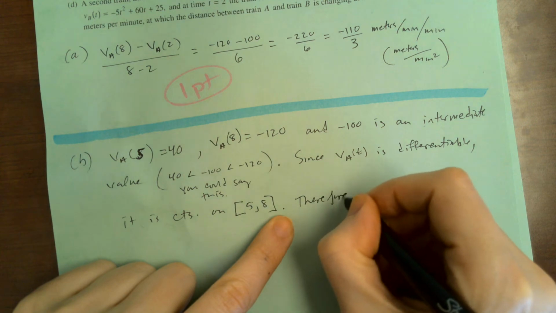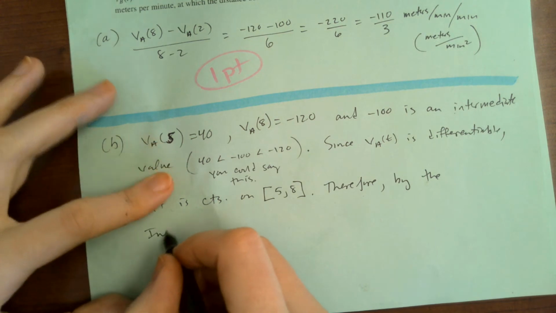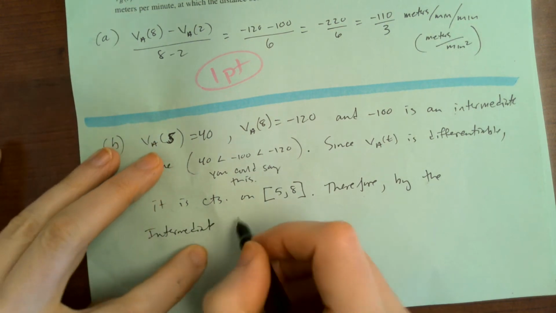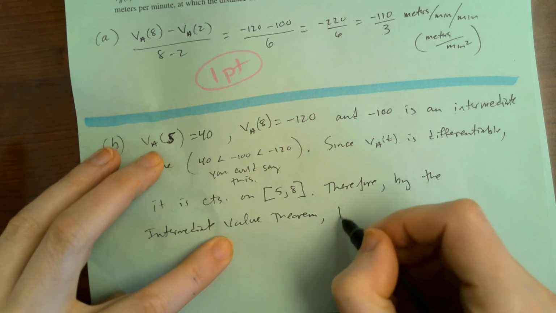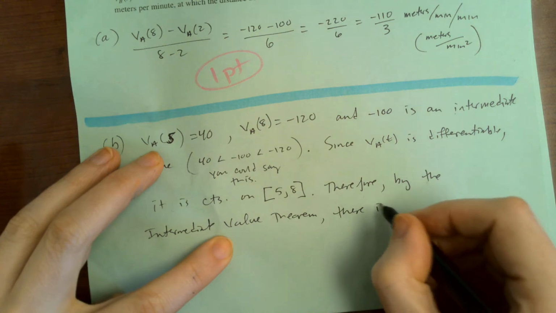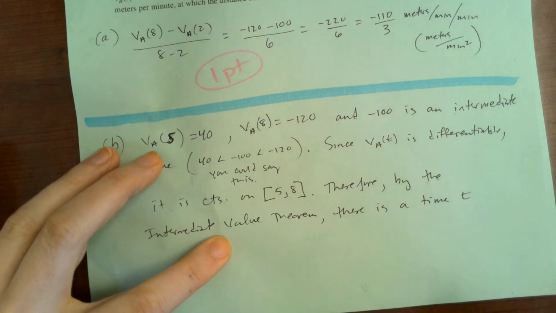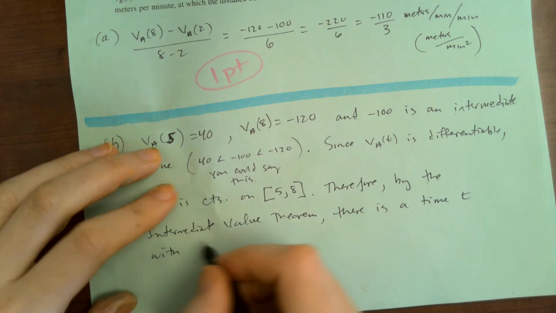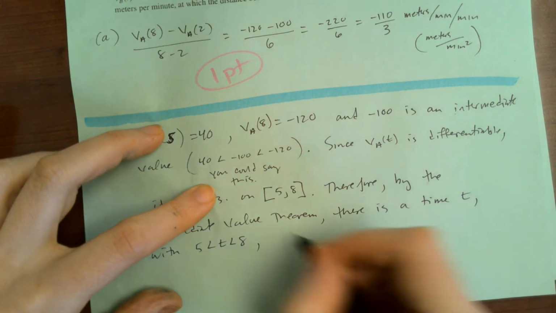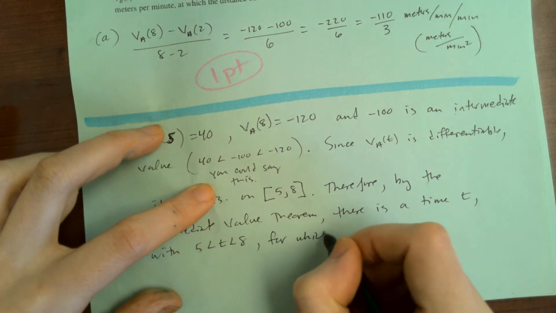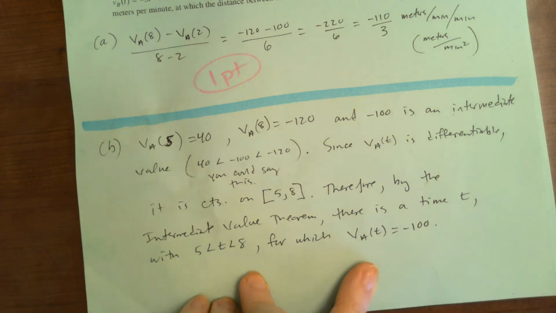Therefore, by the intermediate value theorem, there is a time t with 5 less than t less than 8 for which v sub A of t equals negative 100.